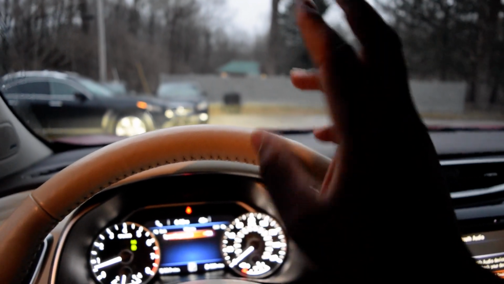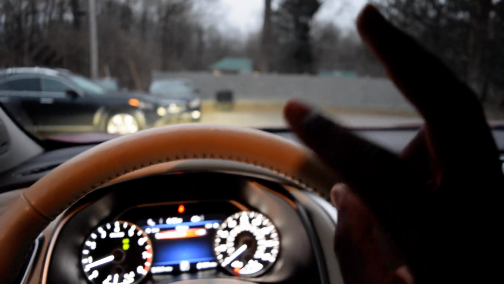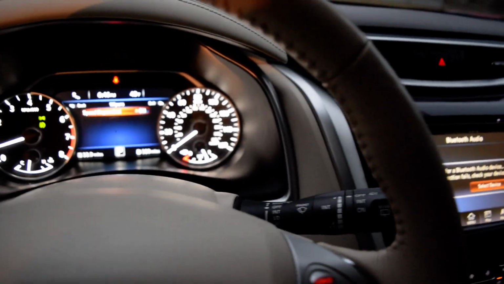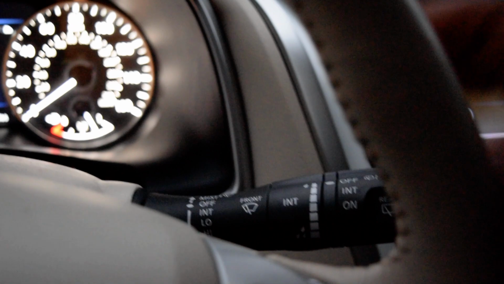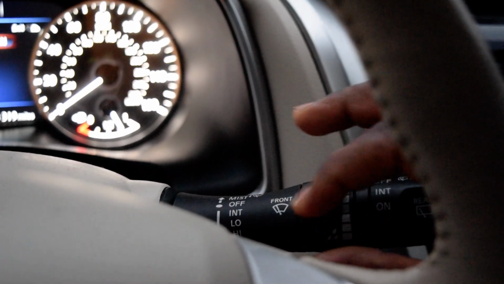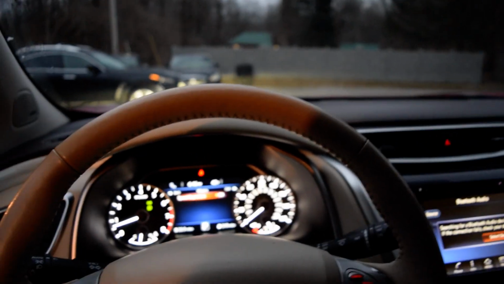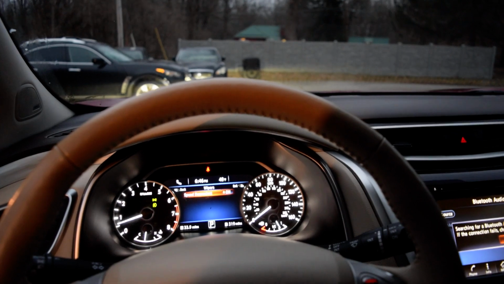I guess there's sometimes a lag in between the speed that you're going and the speed that you want this to do. Yes, the stalk has so many different settings, but this speed right here, as you can see, it's only for the intermittent level. It doesn't really control the low and high, and that's usually the advantage of the speed sensitive wipers, right?